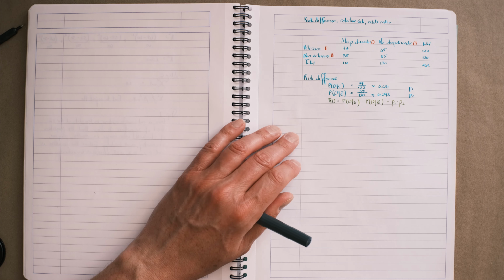I get a risk difference that is going to be 0.631 minus 0.292. If you plug that in your calculator, I get 0.339. So that's 33.9 percentage points.